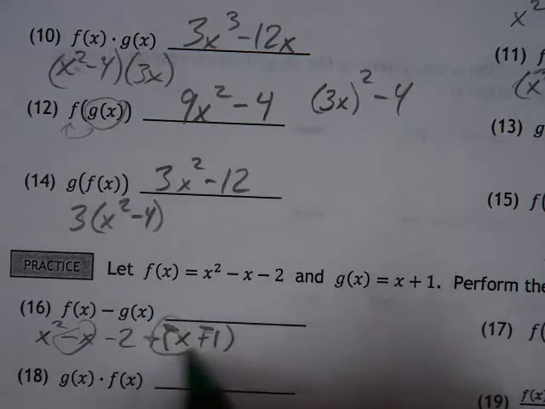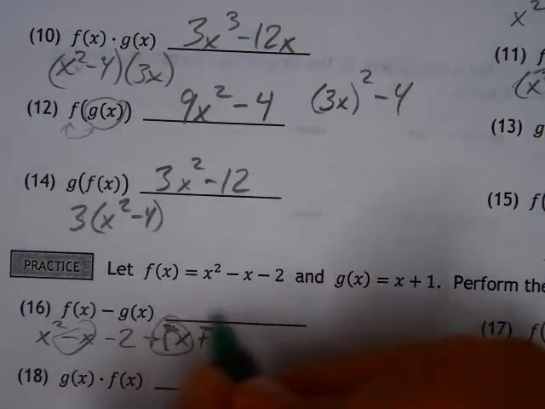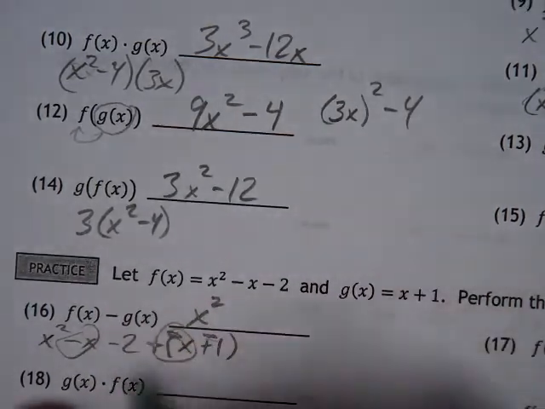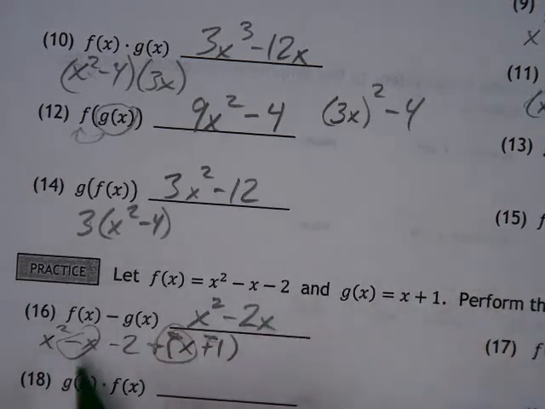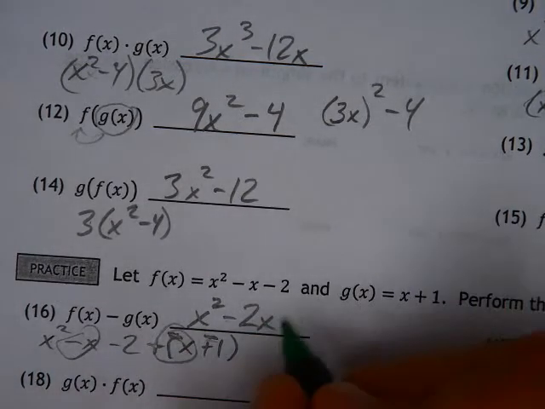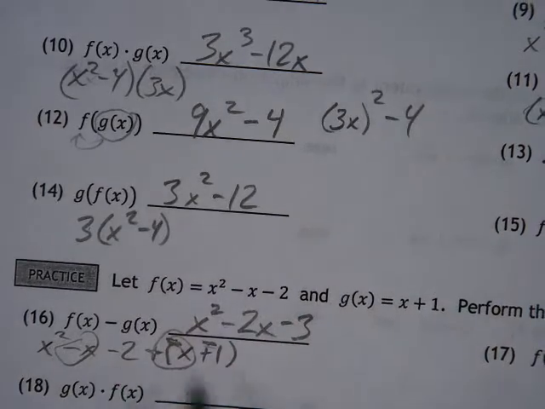You have a negative x, another negative x according to this, but you have this x squared leading the way. X squared minus 2x is this and this, and then minus 3, which is the negative 2 and the negative 1.